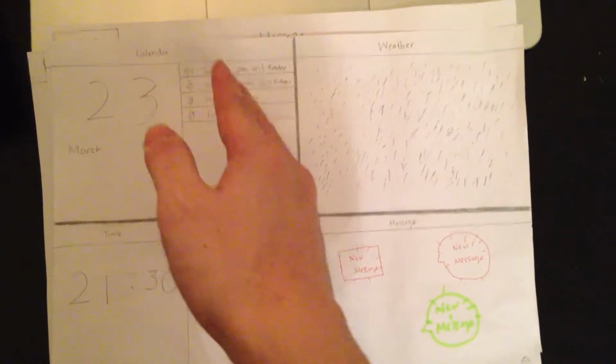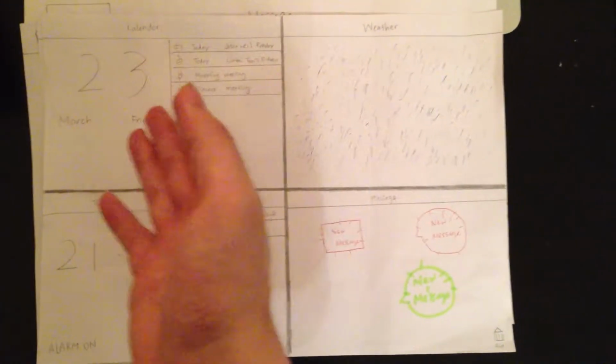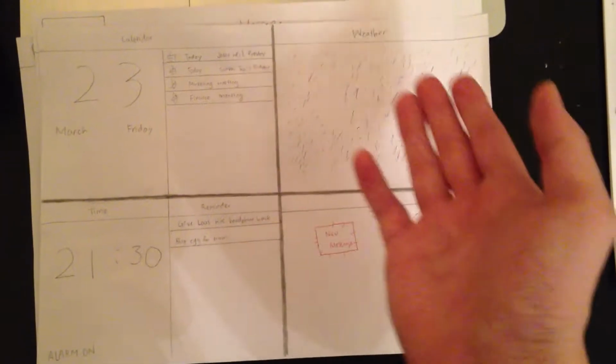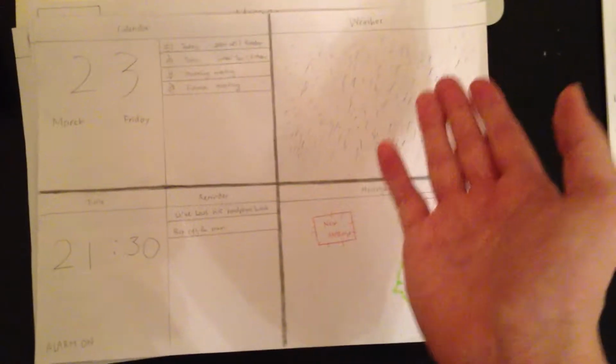This section shows the calendar, and you can see the high visibility. You can see the day straight away, and the list of things that happen on that day. And then the one next to it is weather.